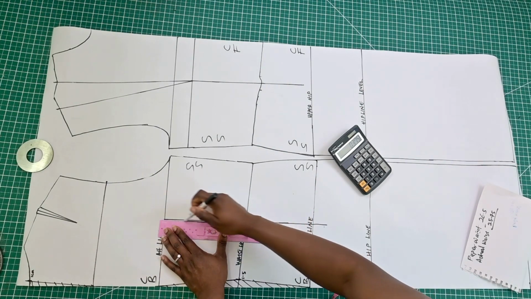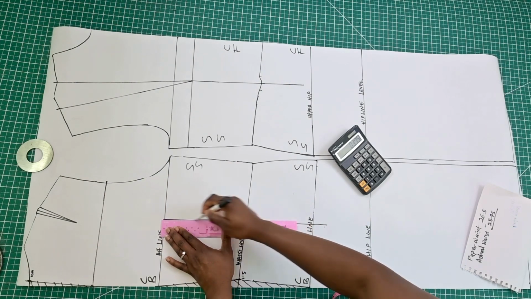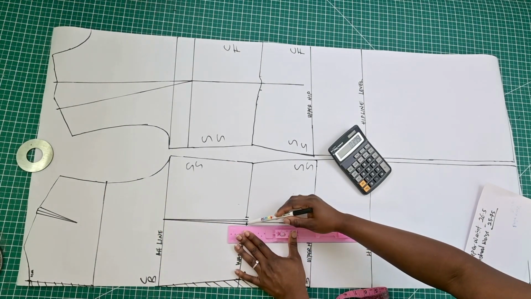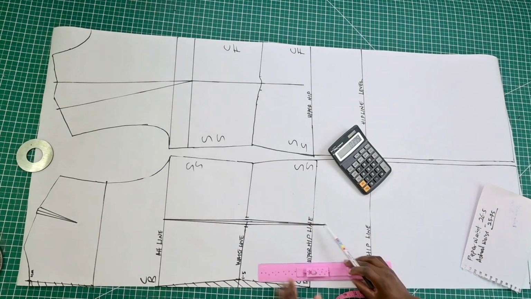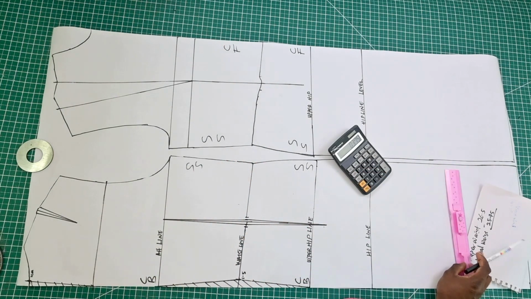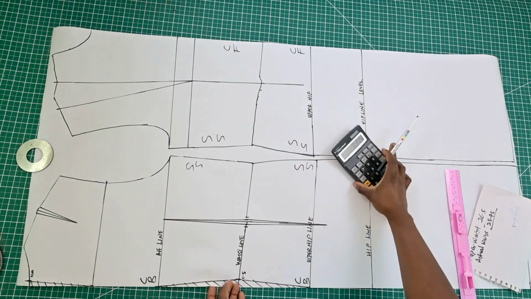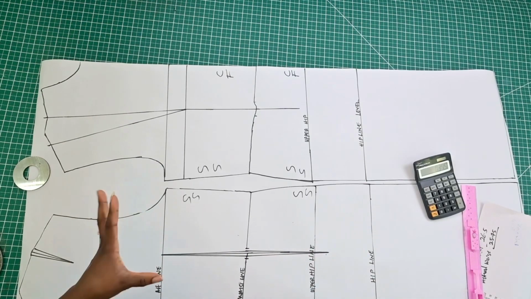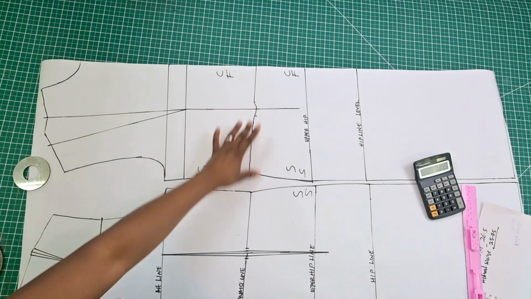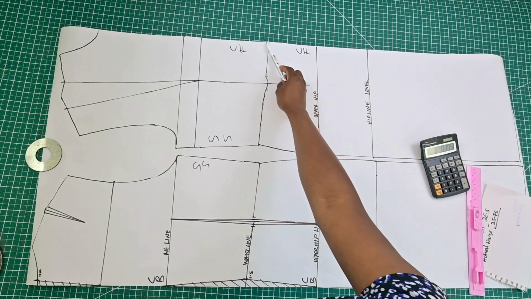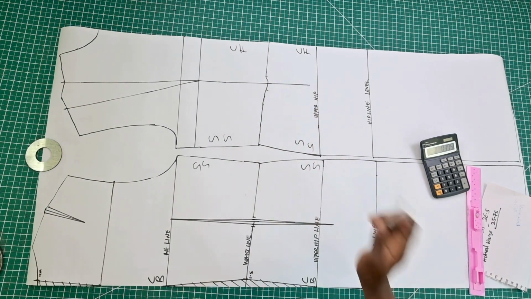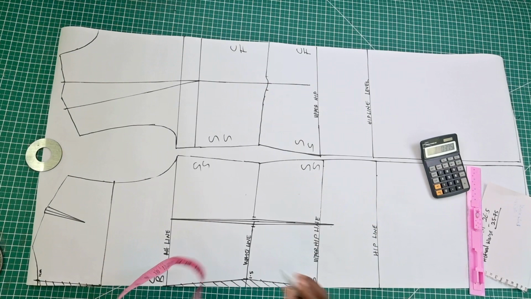Now I'll connect the dart leg to the armhole line and to the 3 cm mark below the upper hip line. So it's the same thing with the front. You just have to check if you have the actual waist for the front. So for the back we marked out 1.5 cm, but for the front we did not mark out anything, but we just want to reconfirm if everything is as it should be.